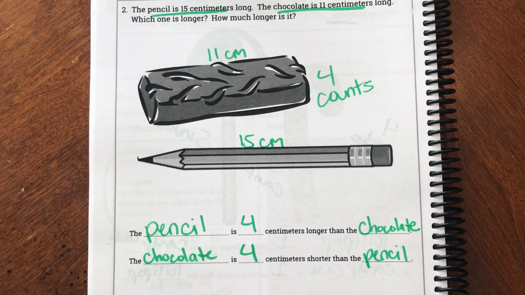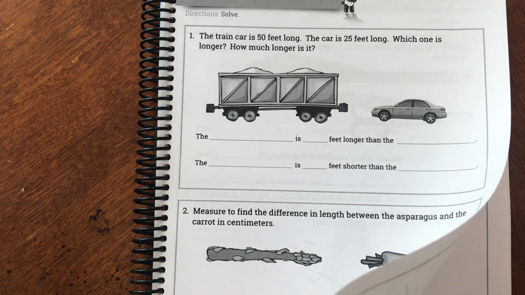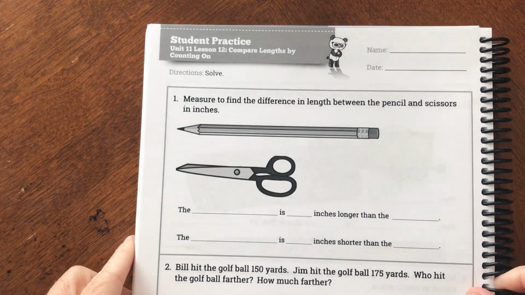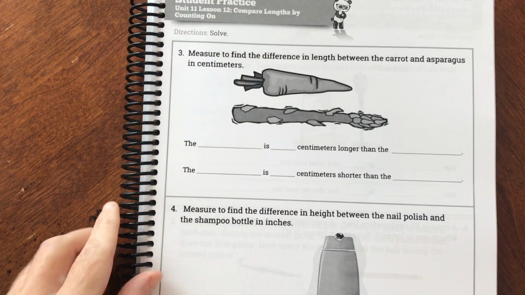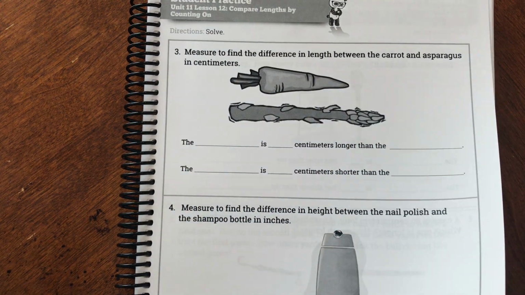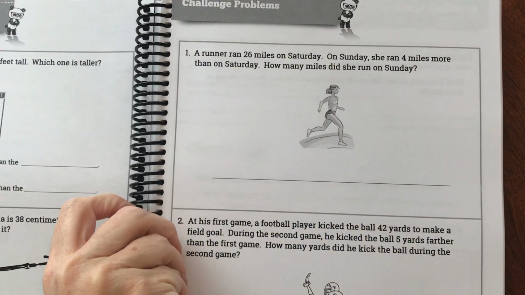Okay, boys and girls, what you're going to be doing now is you're going to be doing page 144 on your own, 145, 146, and one more page, 147.